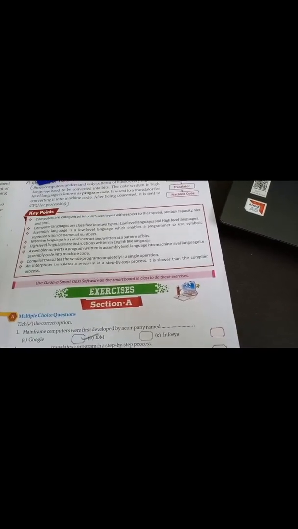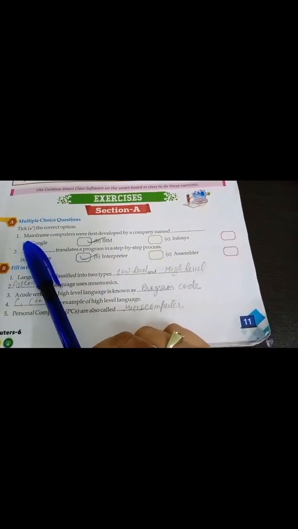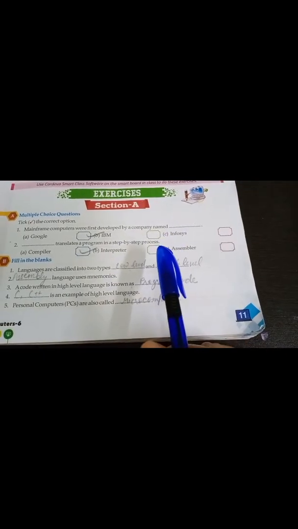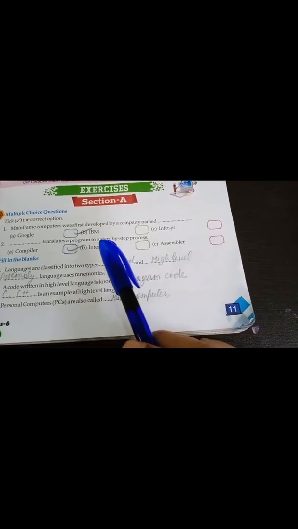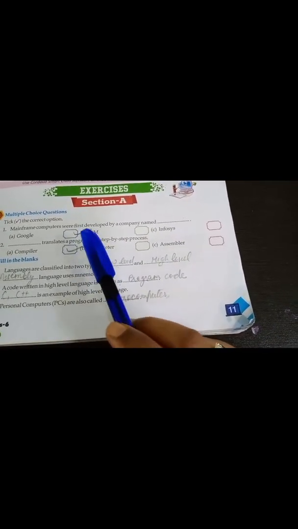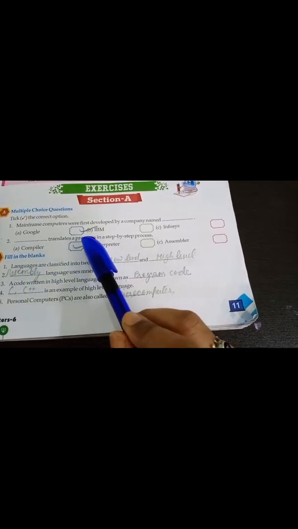Now, we solve the book exercise. This is the book exercise MCQs. Here, first is: mainframe computers were first developed by a company named what? Google, IBM, Infosys. What was that? That was IBM. Then next, dash translates a program in a step-by-step process. Which was that? Compiler, interpreter or assembler?